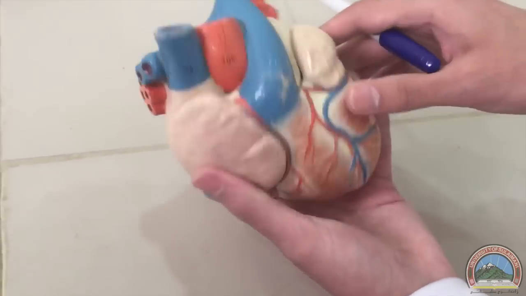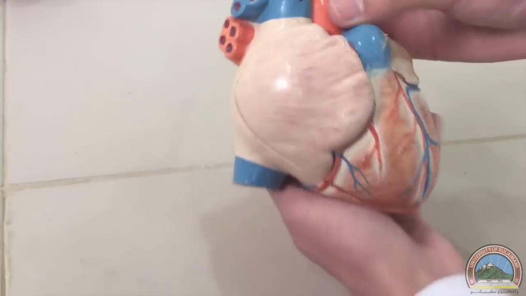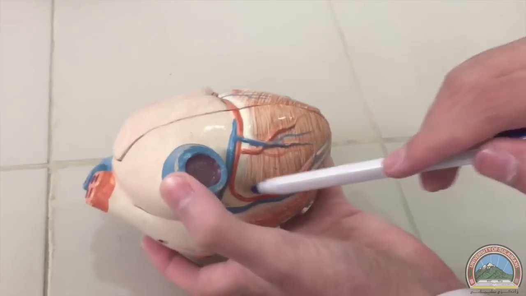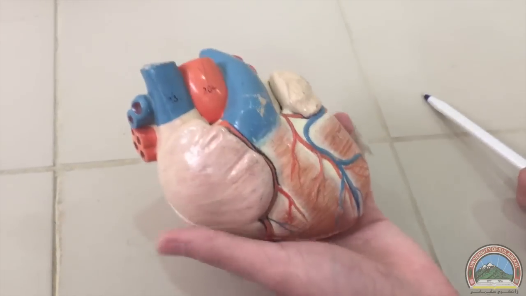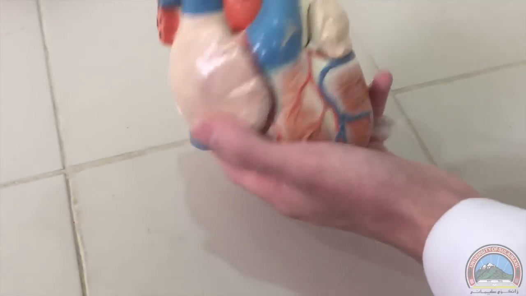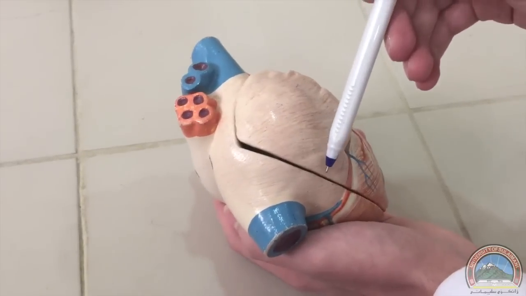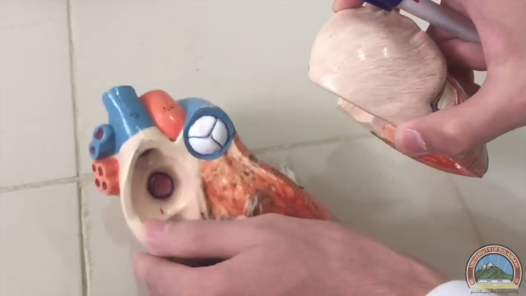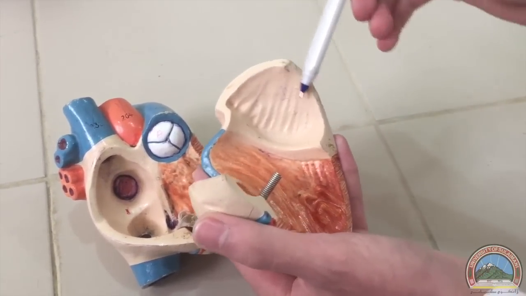Alright. And now talking about the chambers: right atrium, left atrium, right ventricle, left ventricle. Right auricle, left auricle. Sulcus terminalis, Crista terminalis.